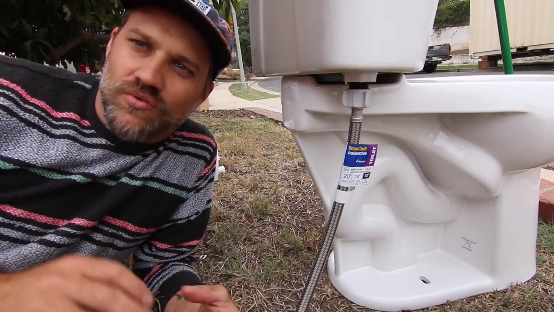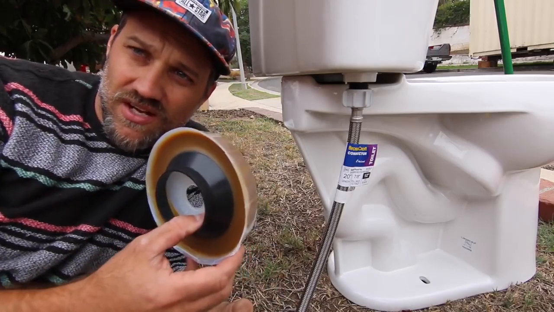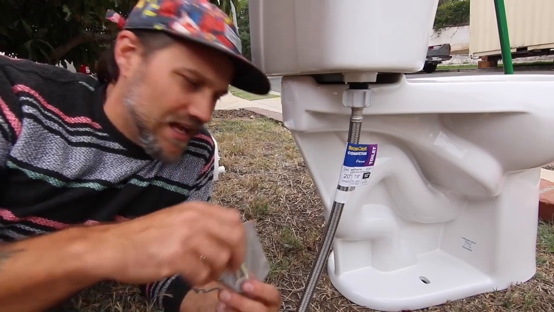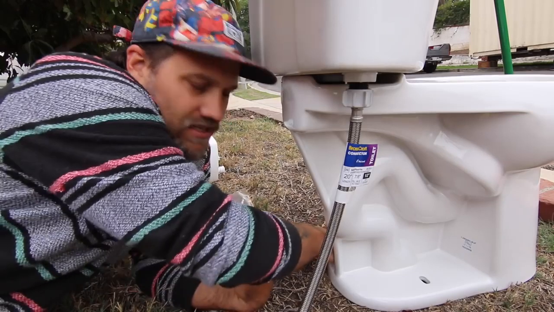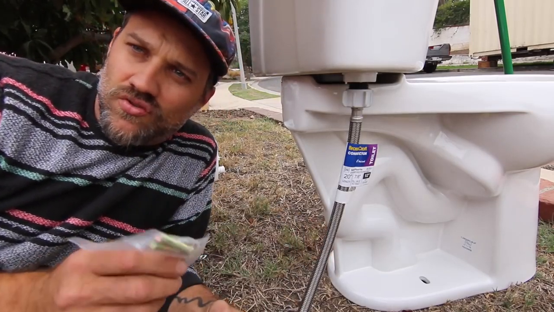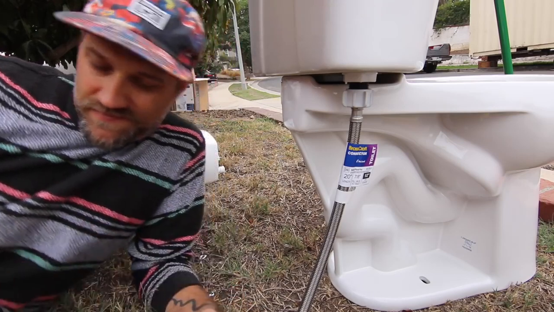Many people have had the situation where water is coming out underneath their toilet, and that's usually because this seal has gone bad. These are the bolts that go on the right in this hole here, and on the left, to hold the toilet down to the toilet flange. So these are also very important.